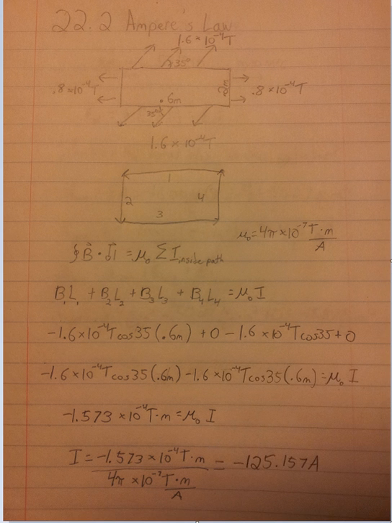Here is my reassessment for chapter 22.2, which deals with Ampere's law. Ampere's law is very similar to Gauss's law, but instead of relating electric field to charges, Ampere's law relates the patterns of magnetic field around a closed path to the amount of current passing through that closed path. And here in the middle of the page, I wrote out Ampere's law.